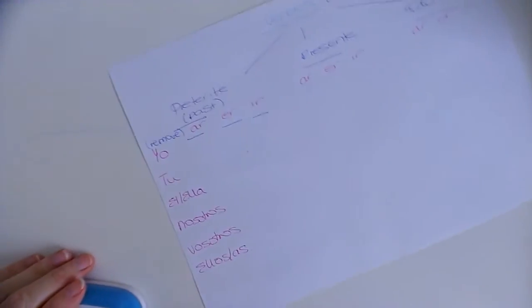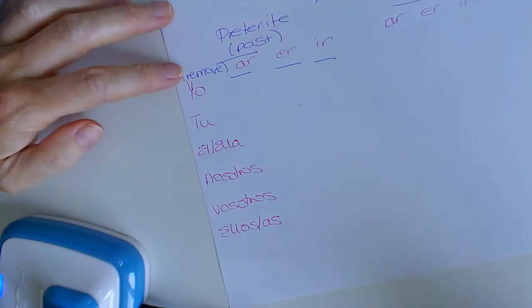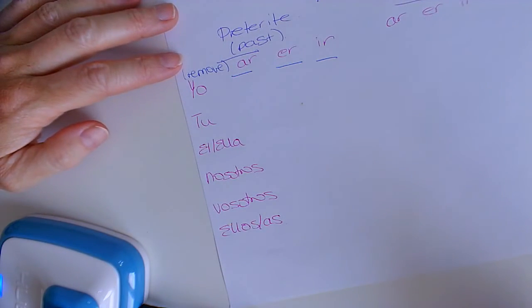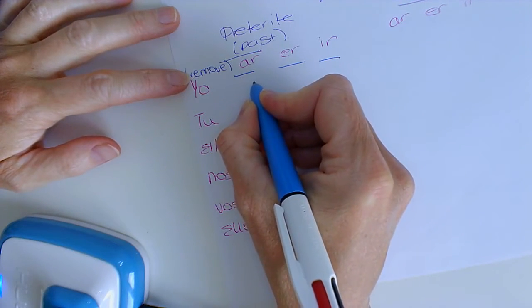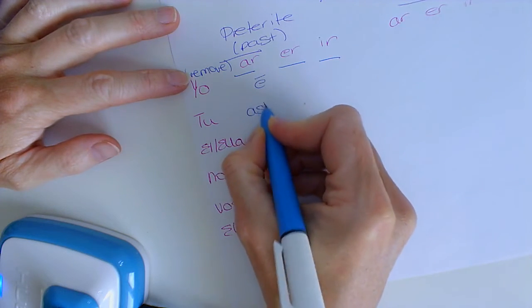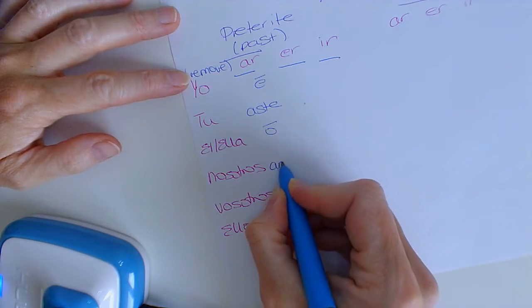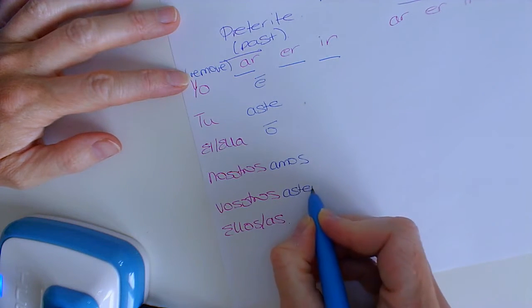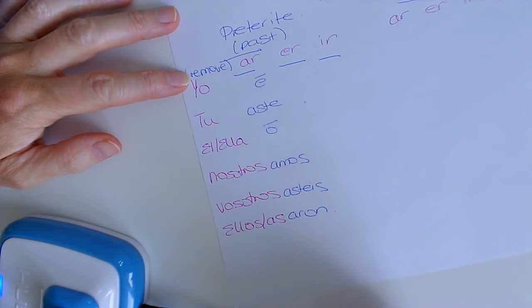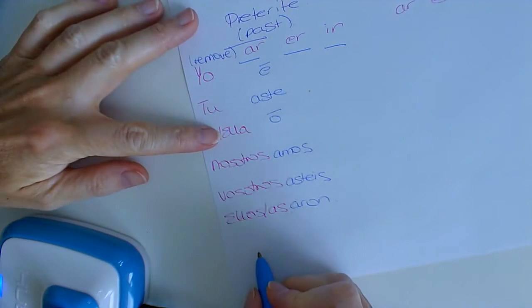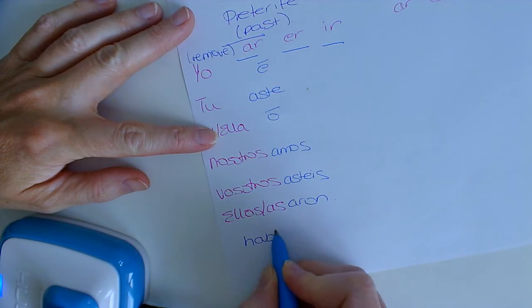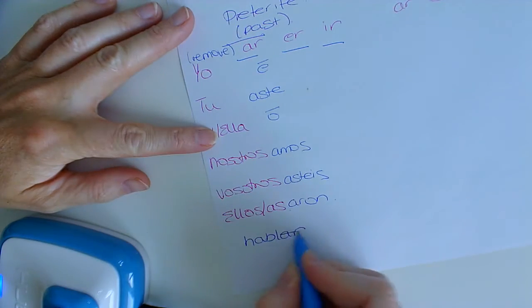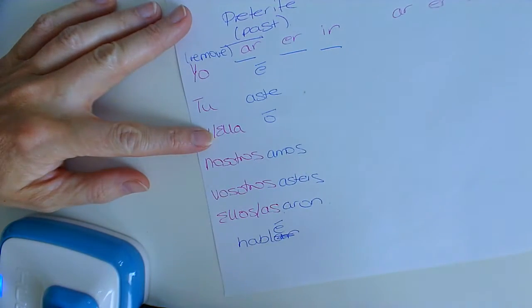Okay, so now I'm going to see, can I remember what the endings are? Everybody should be able to rhyme these off fairly well. My -ar endings I know are é, aste, ó, amos, asteis, aron. And if I was to form a past tense sentence using the word hablar, literally I would take off the -ar and I'd say hablé, I spoke. Okay, so I'm fairly confident with those.